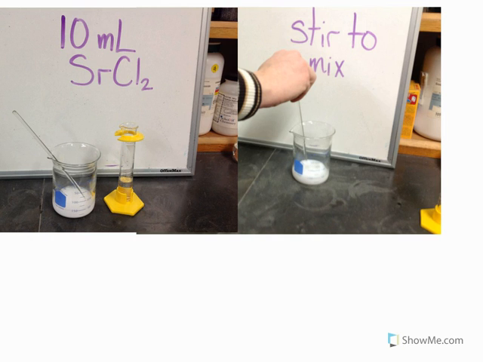To make sure all the reactant of our unknown, the sodium carbonate, is completely converted into product, we're going to add another 10 milliliters of strontium chloride. So measure that into the graduated cylinder and then pour into the reaction beaker and stir to mix again.